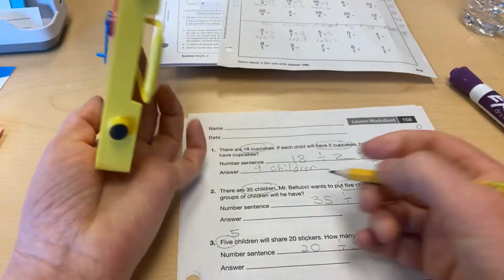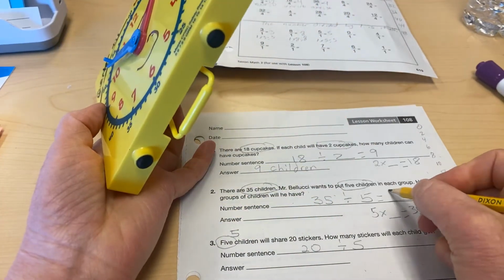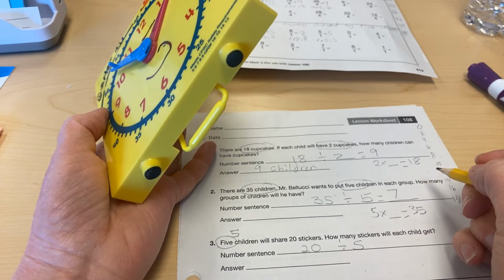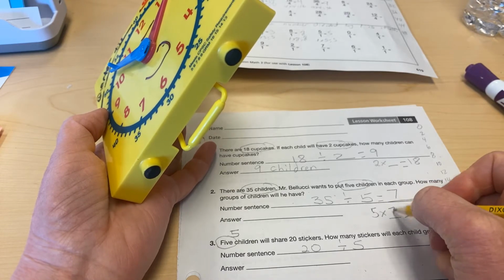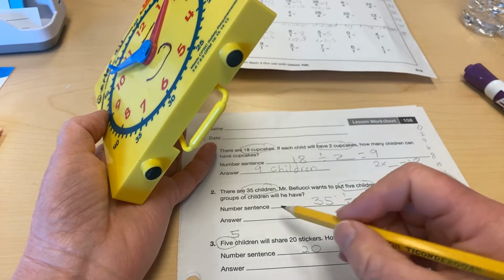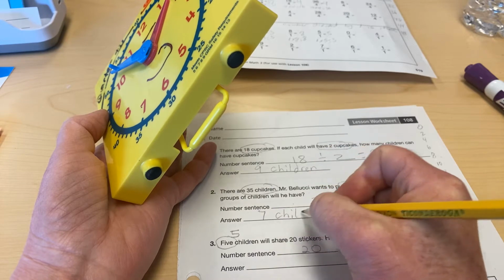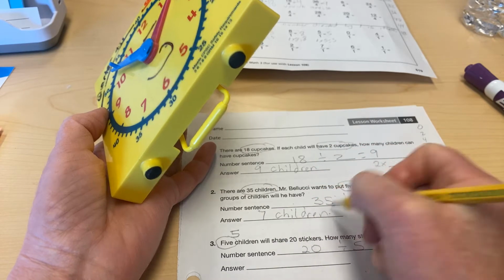Okay, that was going to be 7. 7 children in each group. So 5 times 7, and you will have, it says, how many children will be in each group? There will be 7 children. You can also count by 5s if you want.